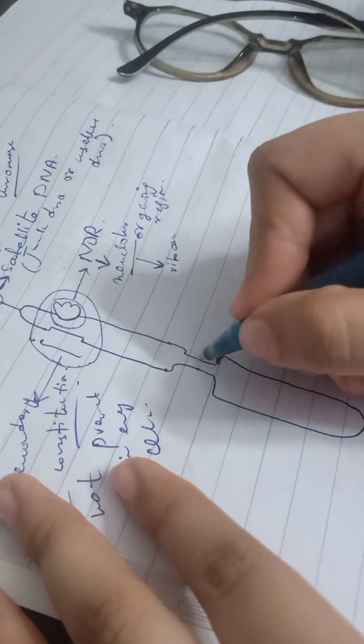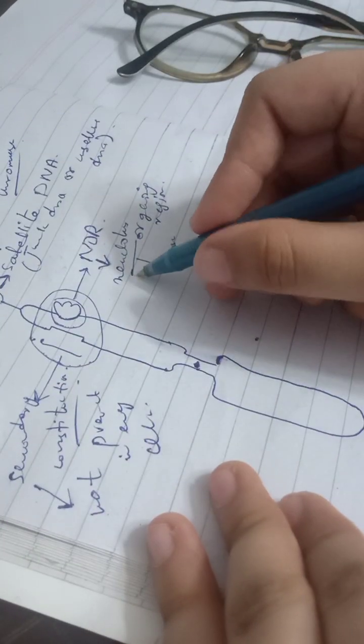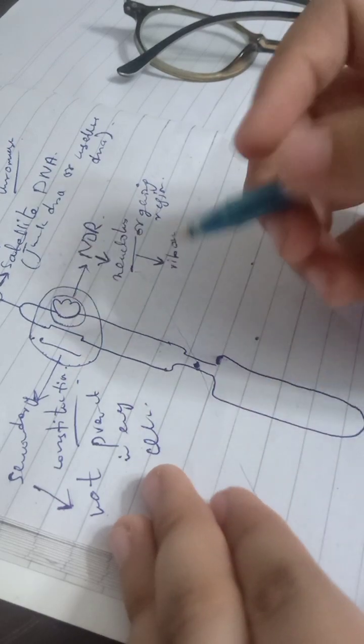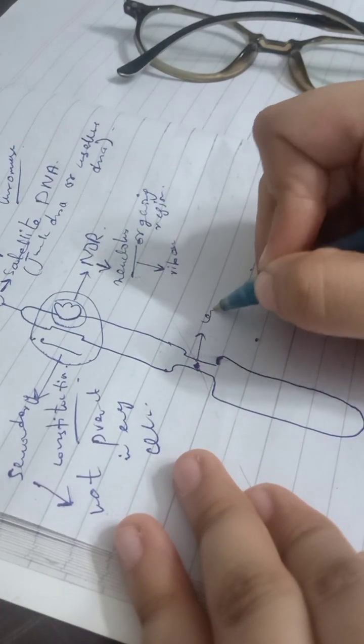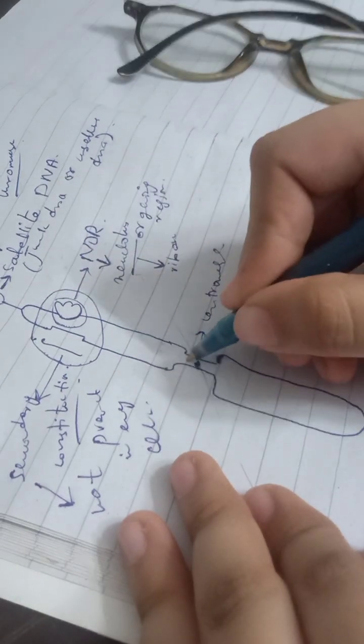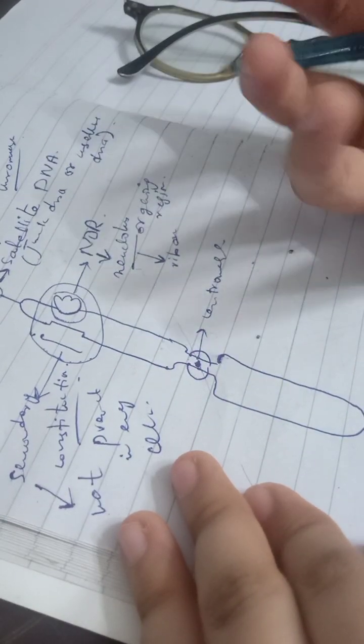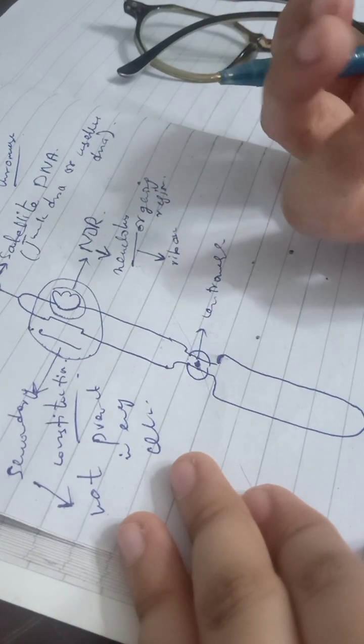After that, here this is known as the centromere. As we discussed, here we will have another strand. This is one strand, so this is the centromere. In the centromere, the kinetochore is present.